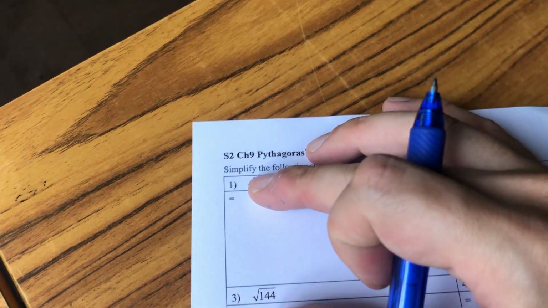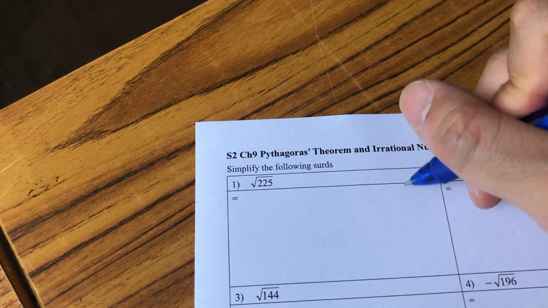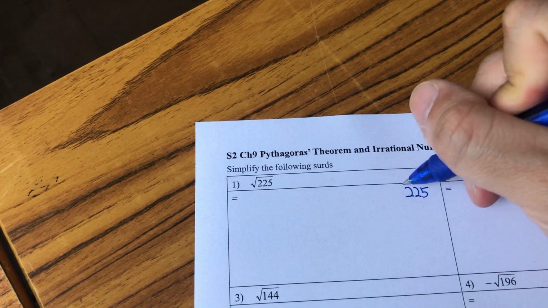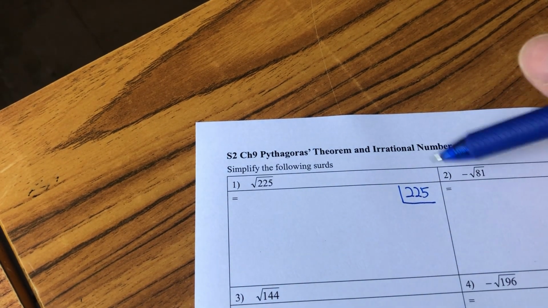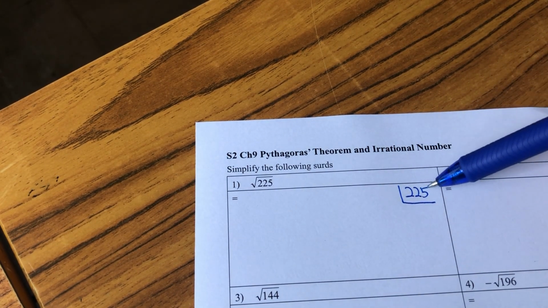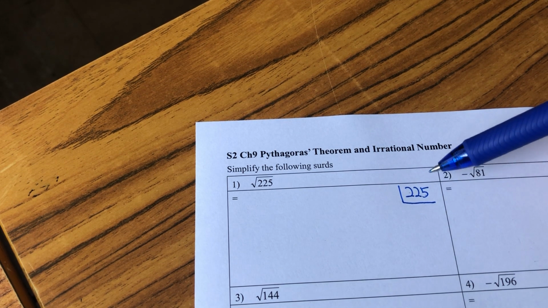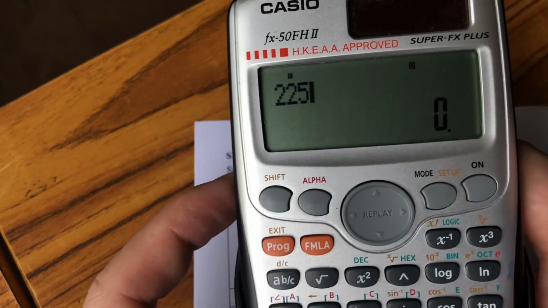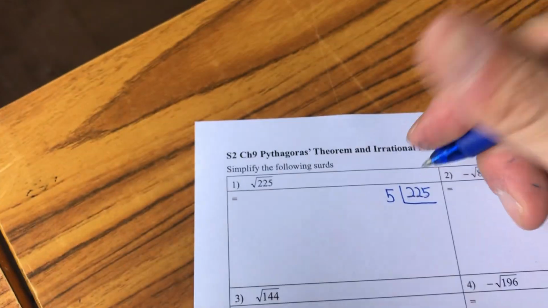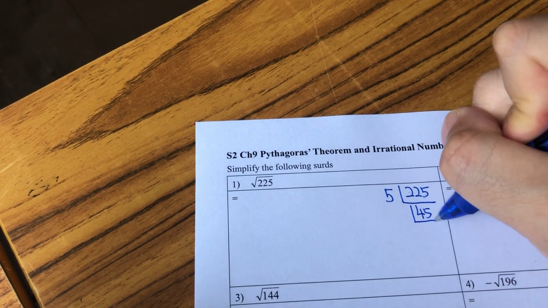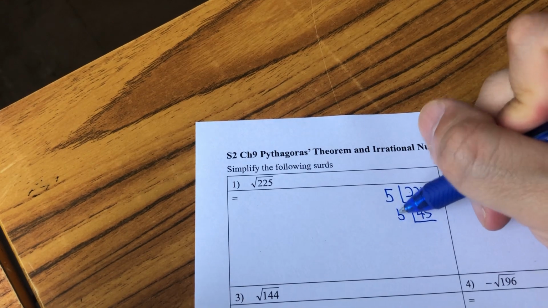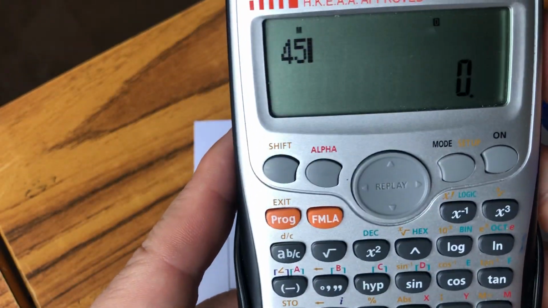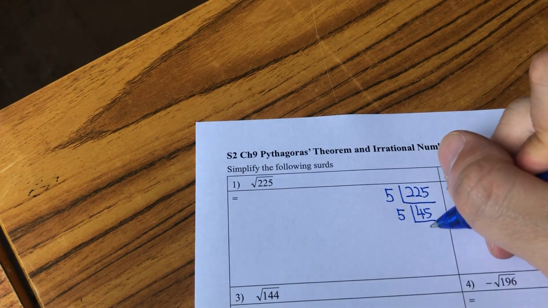Now let me try to do, what about 225? So you have to do the division by yourself. And then you have to think of a prime number. 2 cannot because 225 is an odd number. And then what about trying 5? So is it okay using 225 divided by 5? Oh, nice, 45. And then I know that 45 could be divided by 5, so I use 5. 45 divided by 5, which is 9.